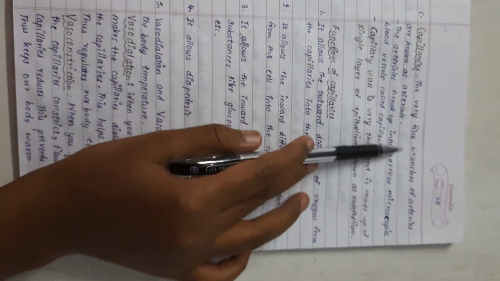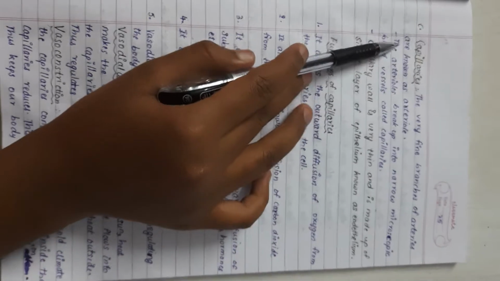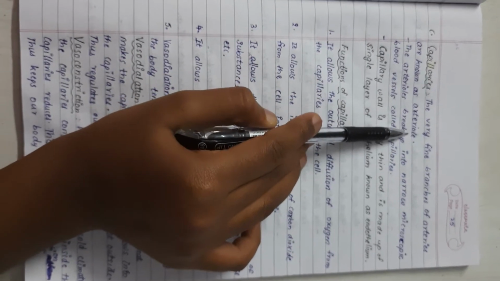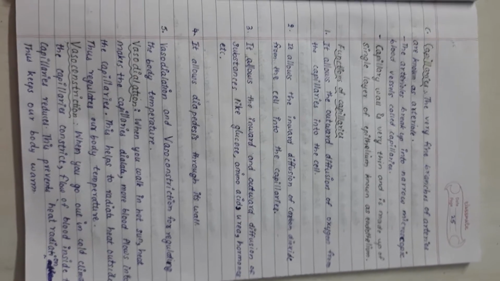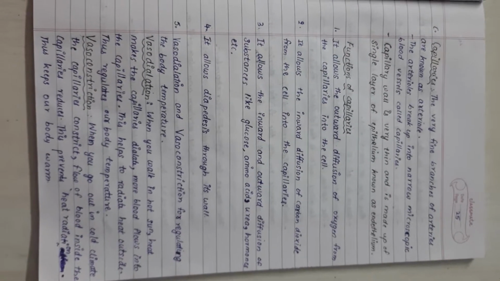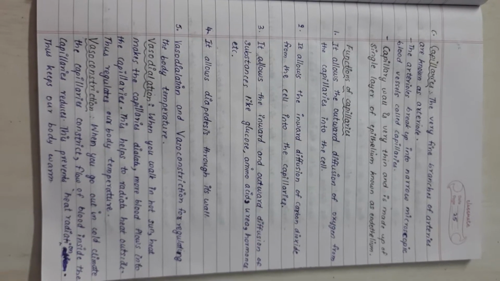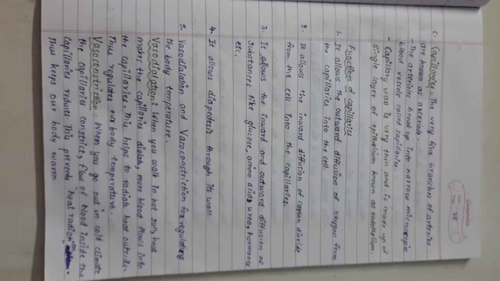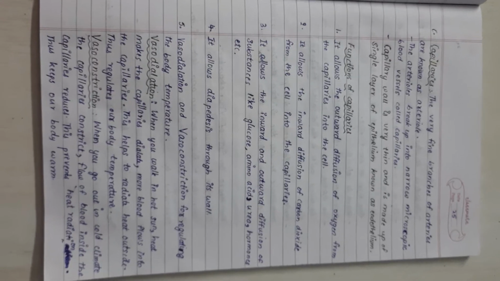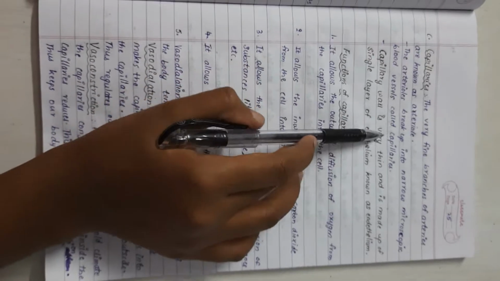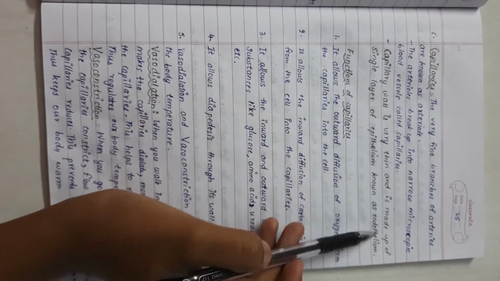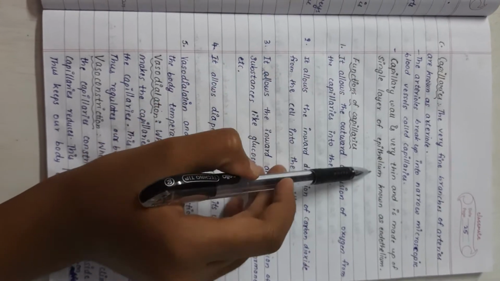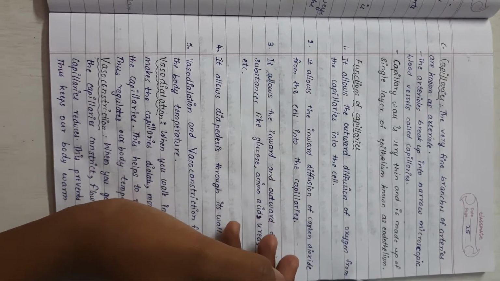Now let us come to the capillaries. The very fine branches of the arteries are known as arterioles. So from aorta it branches into arteries, and arteries branch into arterioles. The arterioles break up into narrow microscopic blood vessels called capillaries. The capillary wall is very thin and is made up of a single layer of epithelium known as endothelium.